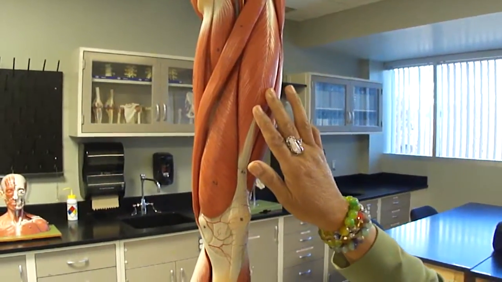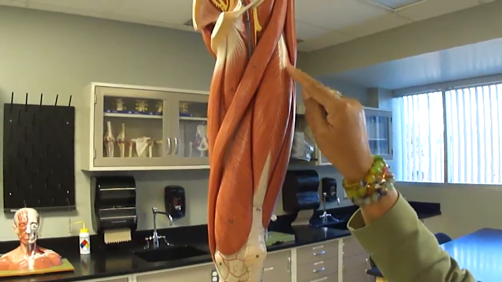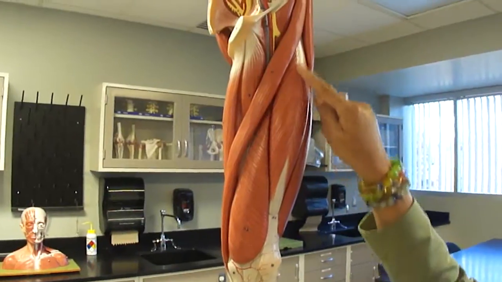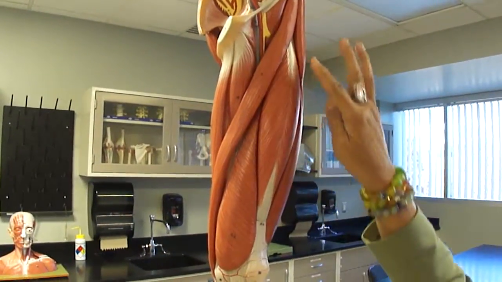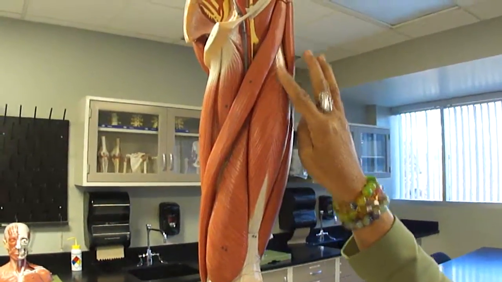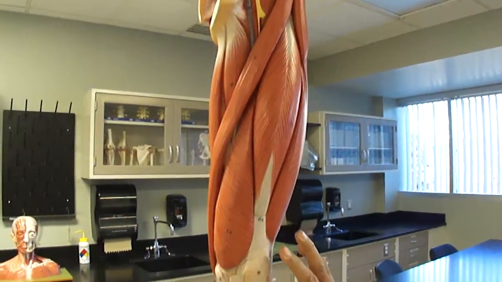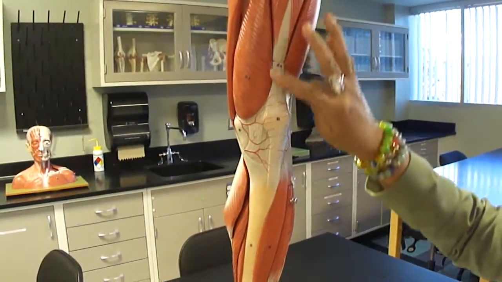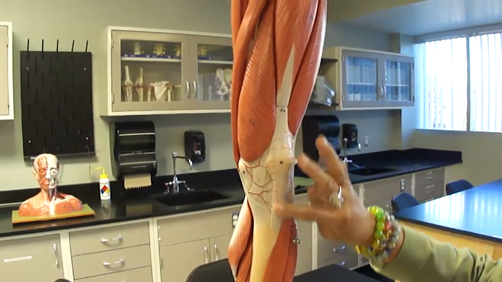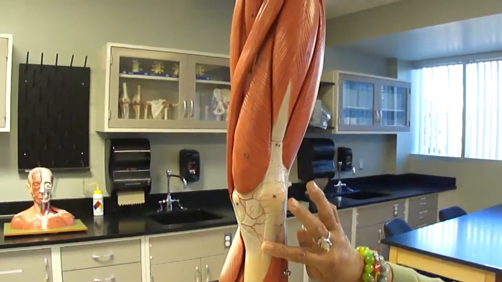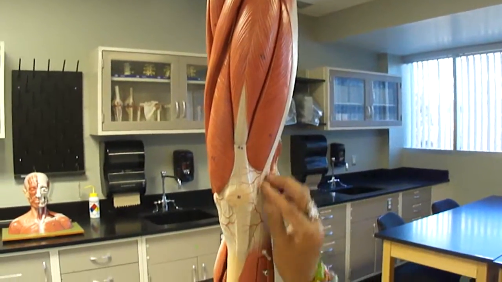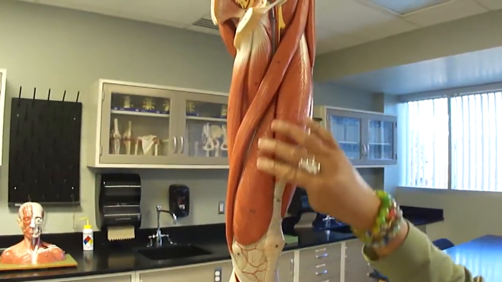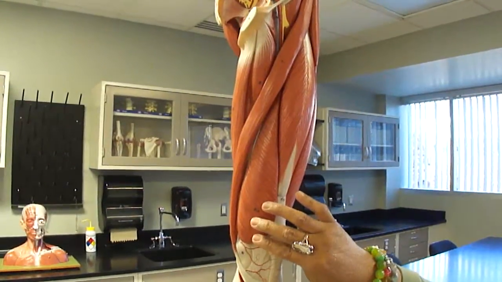Because of that, you will notice that the proximal attachment of your rectus femoris and vastus intermedius is in the pelvis, and they are all inserted here in line. The tendon is your patellar ligament here. And you'll notice again your vastus lateralis, and then your vastus medialis.